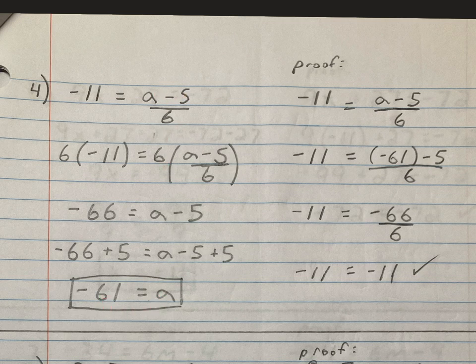Okay, when we do all of this, A lands on the right-hand side. That's just where it is. Leave it there. Okay, so negative 61 equals A. Now for our proof, we rewrite the original equation unchanged.